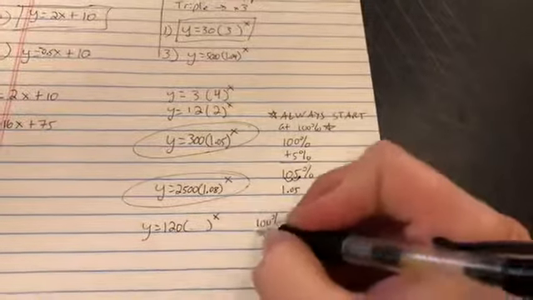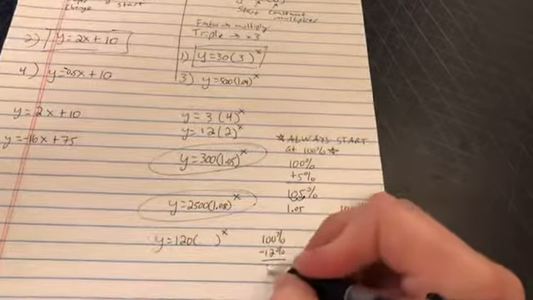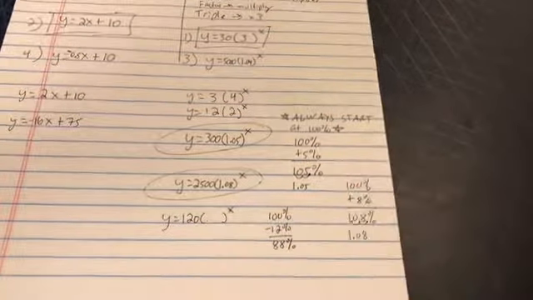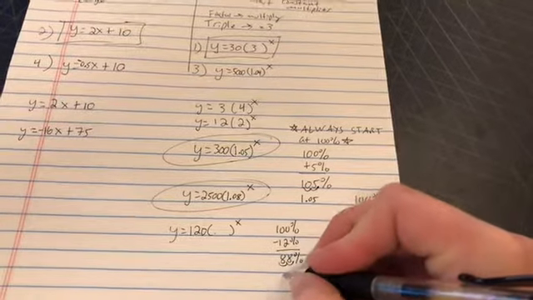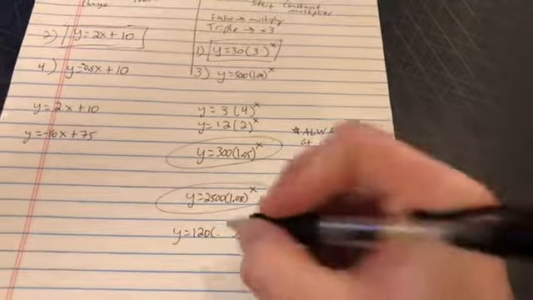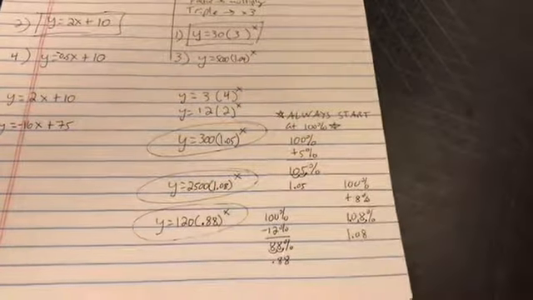but this time we're decreasing. So we're going to subtract that 12%, and we're going to end up with 88% of our caffeine every hour. We're going to take that decimal and move it over 2, and 0.88 is the number I actually need to show a 12% decrease.